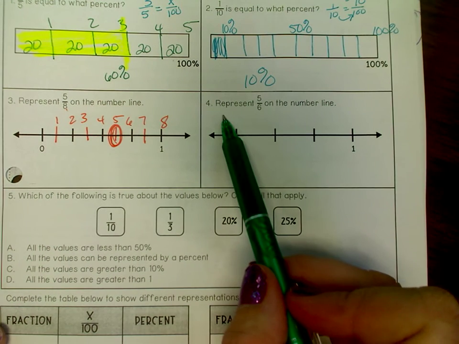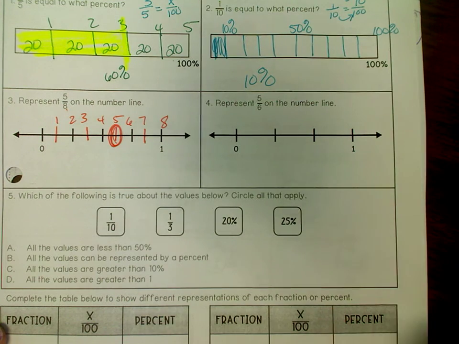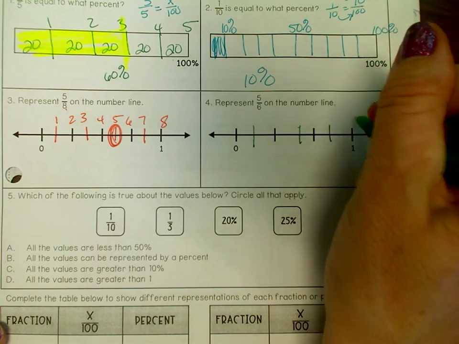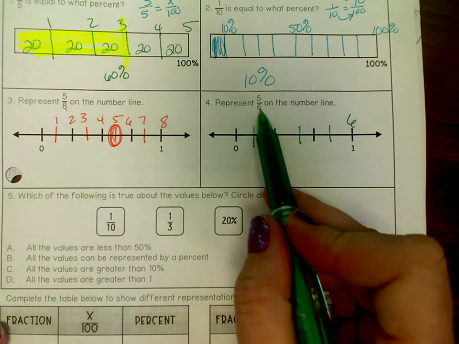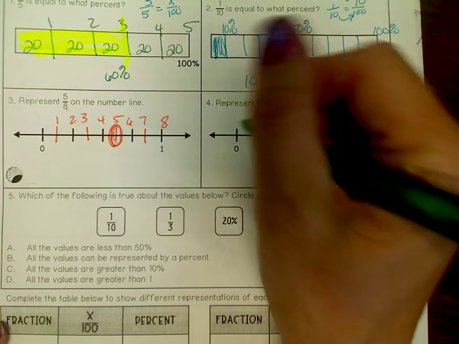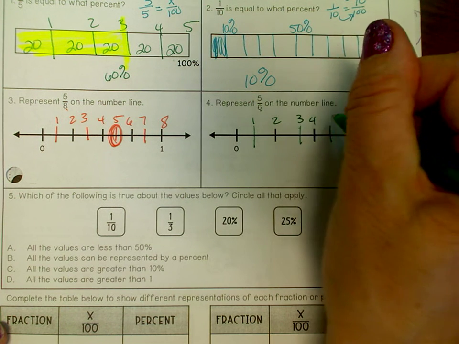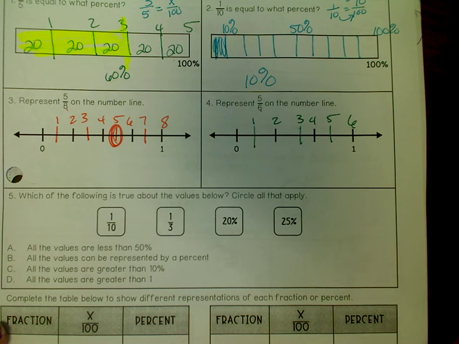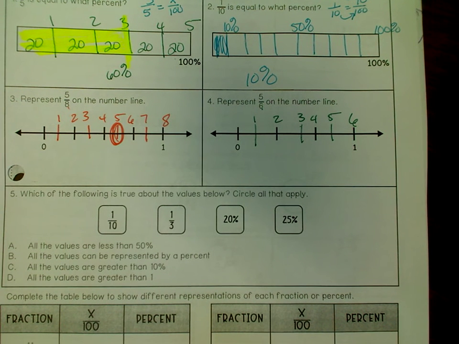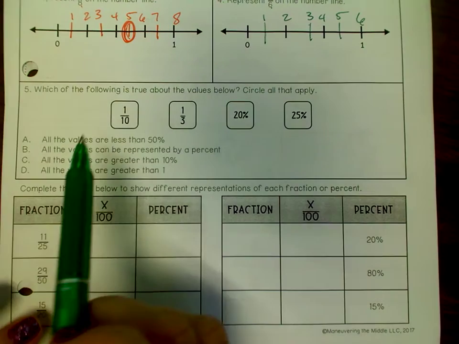Number 4, represent 5/6 on the number line. So again, we have 1, 2, 3, but we can easily divide that up into 6 parts because that's how many make a whole. And that would be your 1, 2, 3, 4, 5, 6. So just circle in where 5/6 would be on that number line, just like we did in number 3. Circle in 5/6. Number 5.